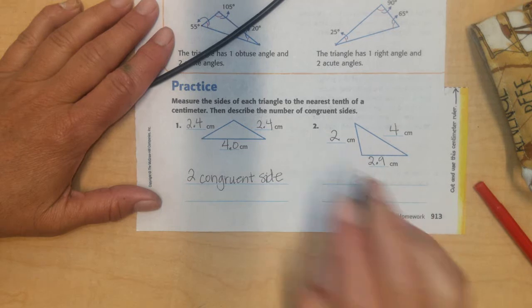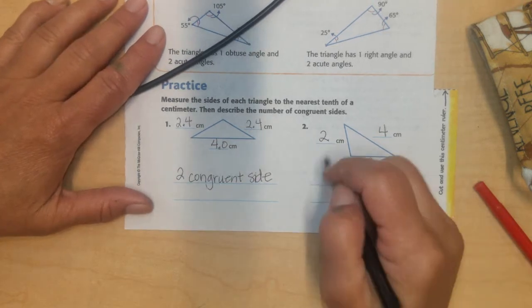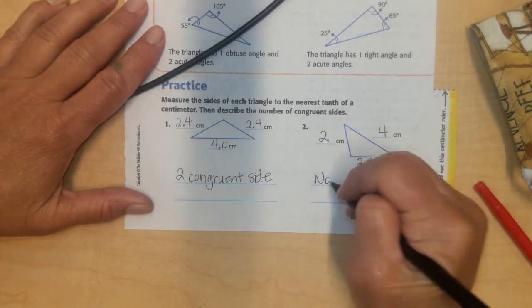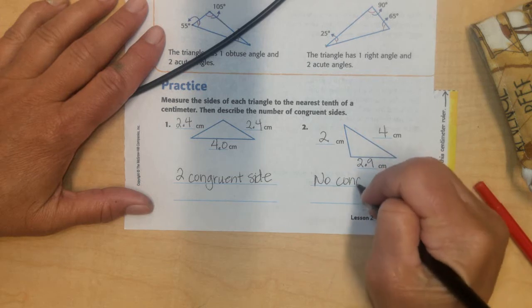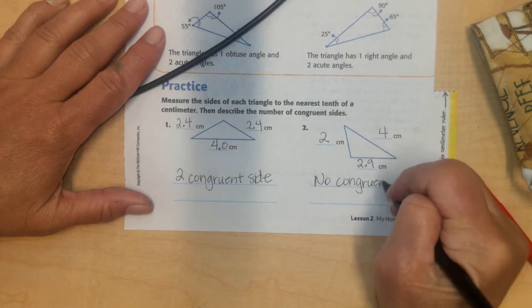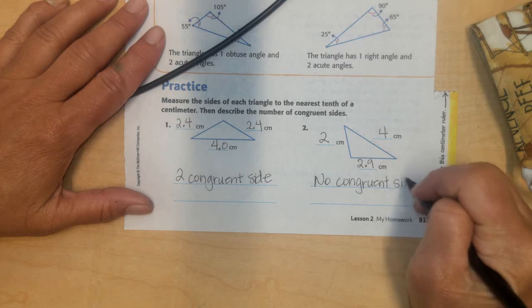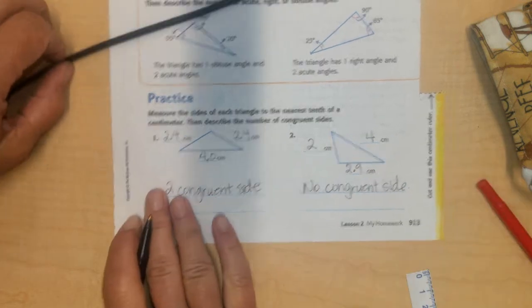And over here, I have 0 congruent sides. So I can put no congruent sides. They're all a different length, right? Congruent means equal to. Another word for equal to. Why don't we just say equal to?